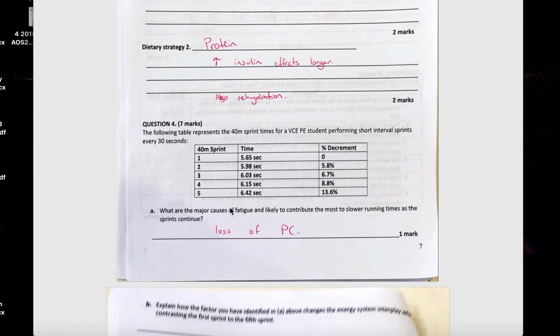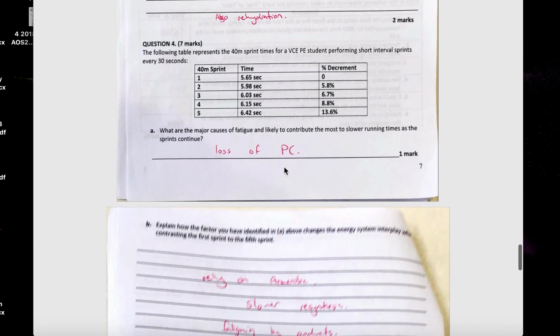Now this is repeated sprints. Those sprints are lasting 5 or 6 seconds or so. Therefore, we know that it's anaerobic, it's a sprint, and it's short duration, less than 10 seconds. So it's ATP-PC. The number one fatiguing factor is a loss of phosphate creatine or depletion of phosphate creatine fuels, however you want to write that, but mention phosphate creatine.